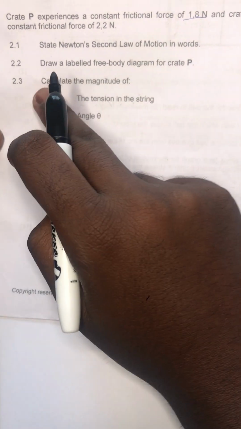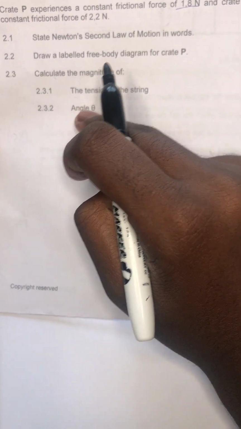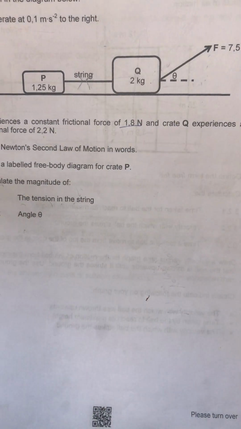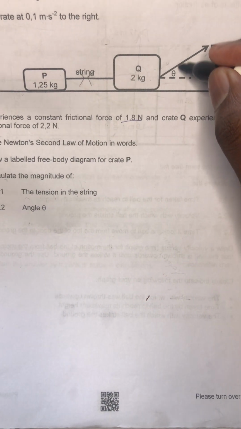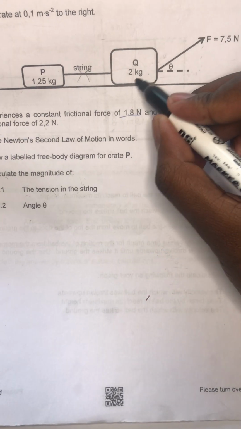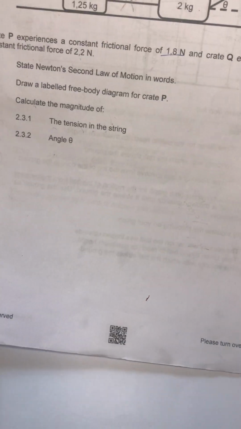And then the last question, 2.3.2. The last question is: calculate the magnitude of angle theta. This is our diagram. We want the magnitude of this angle, at which the force is applied to the horizontal.